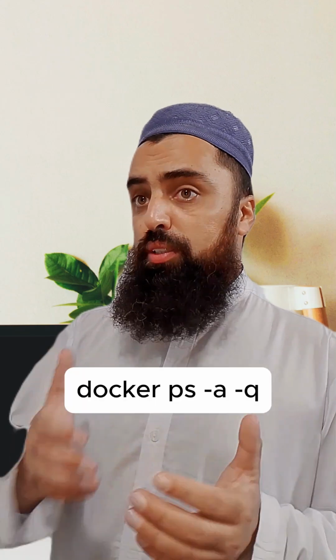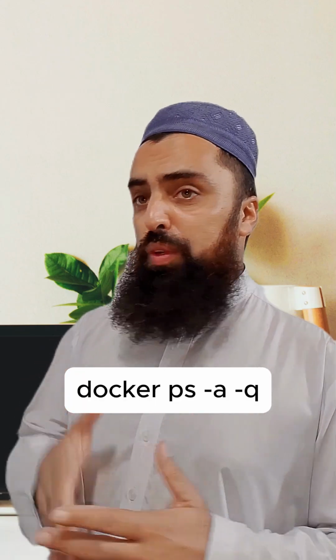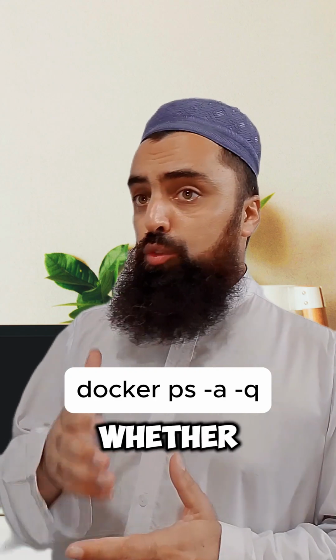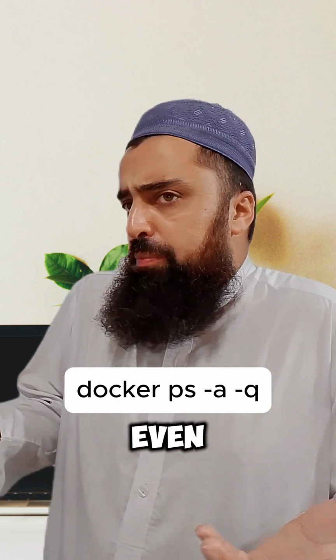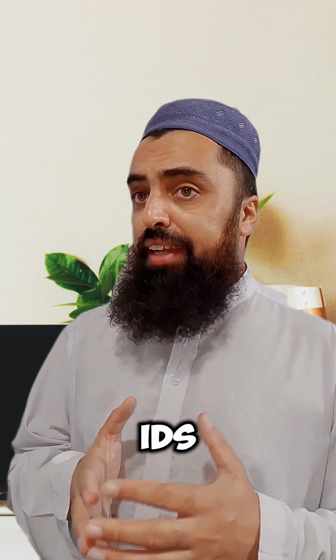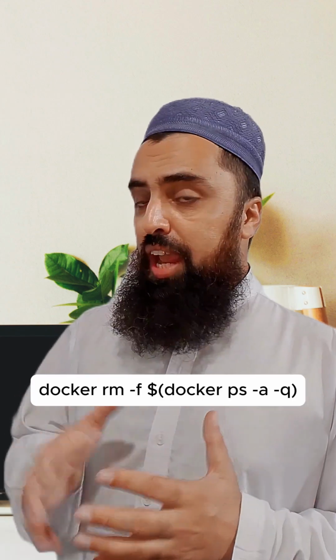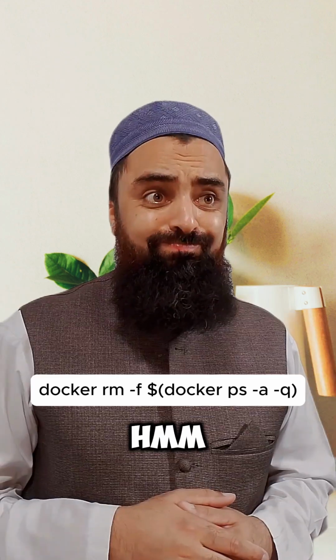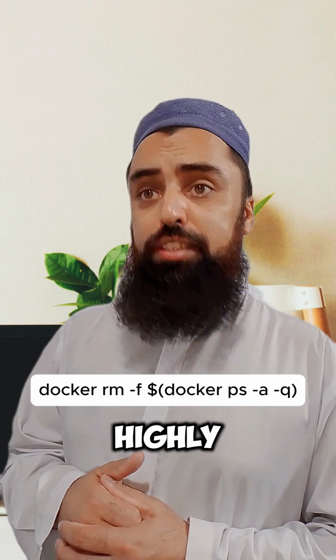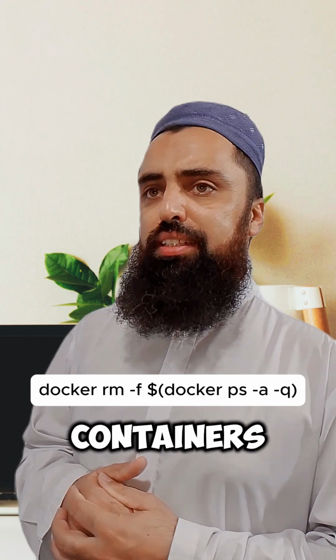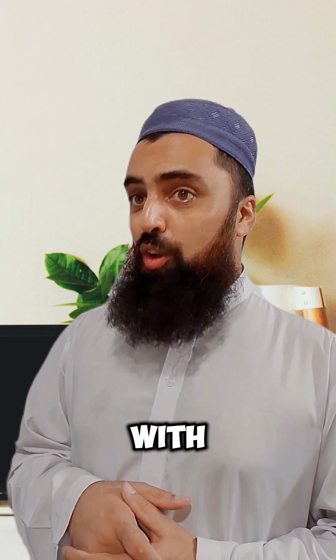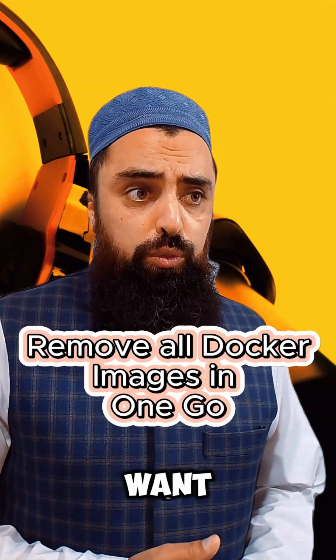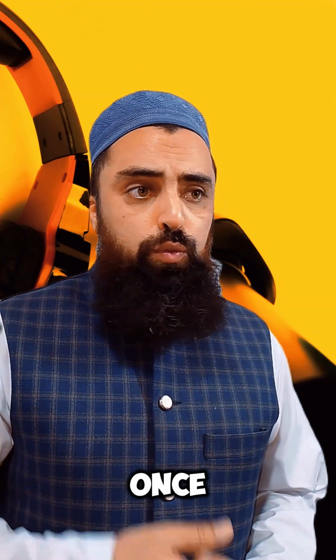Okay. So docker ps shows us all the containers, or with docker ps -a -q, we will get all the container IDs, whether those containers are running, stopped, or even paused. And once we have those container IDs, we will pass them to our docker rm -f command, and it will forcefully remove all the containers in one go. However, this command is highly dangerous because it will remove all the containers, so we should use it with caution. Perfect.